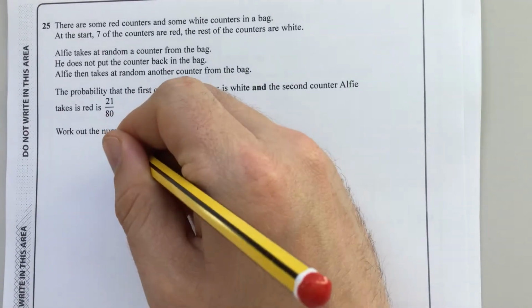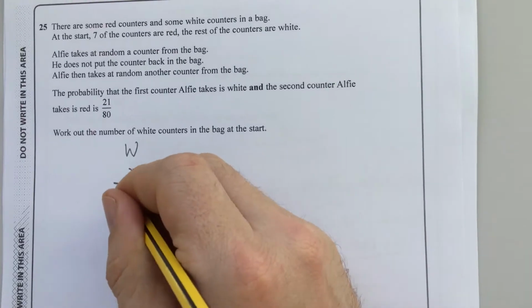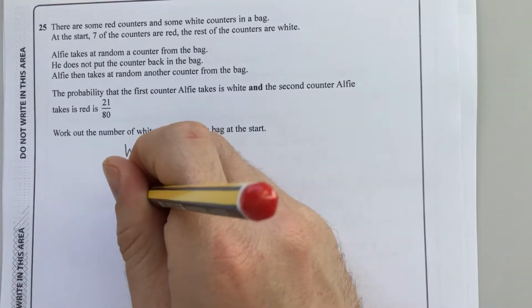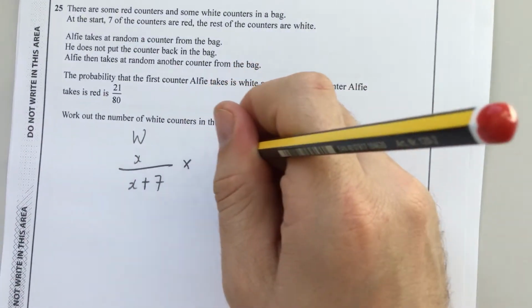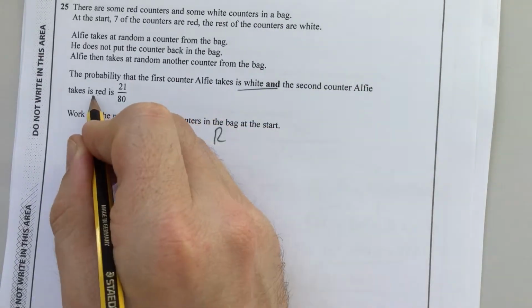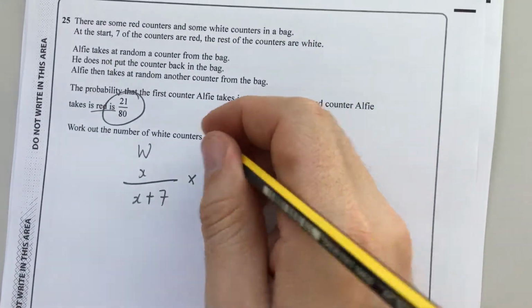So we're going to take a white counter out and we're going to say that is an x because we don't know it. And the total is these white counters add the 7 red counters. So that's the first probability. The next probability is that we're going to pick a red, because they're saying if we pick a white and then a red, Alfie says that the probability is 21 out of 80.